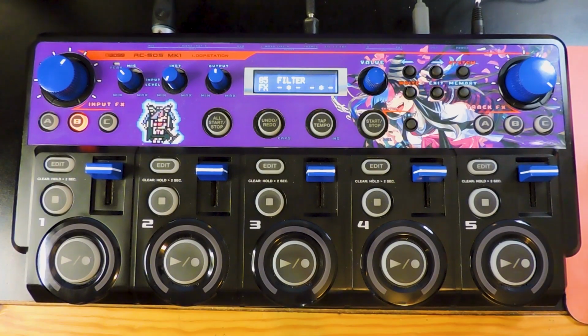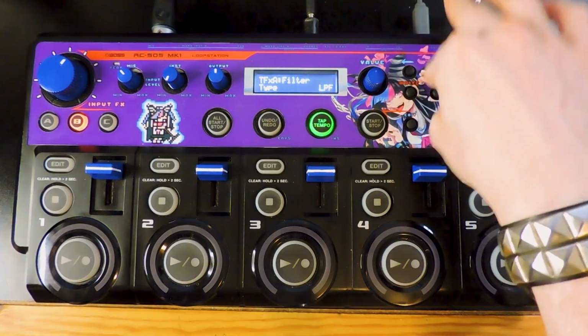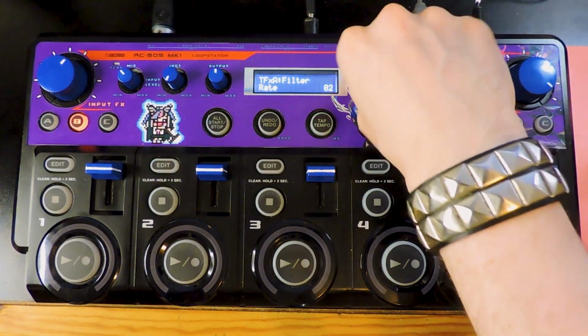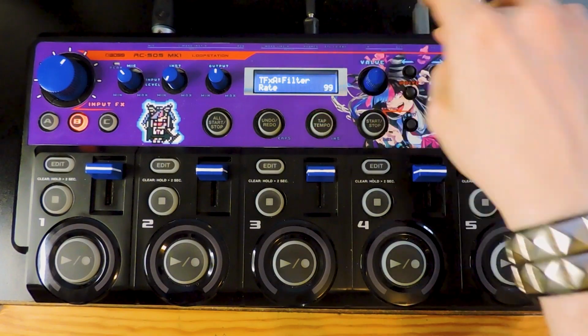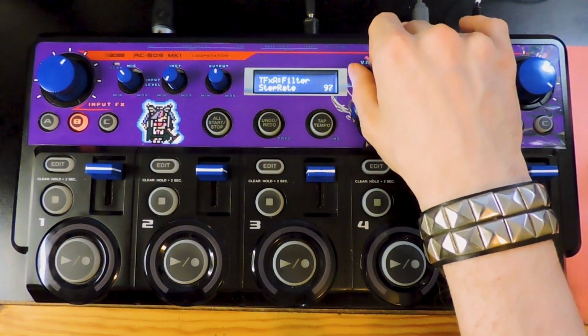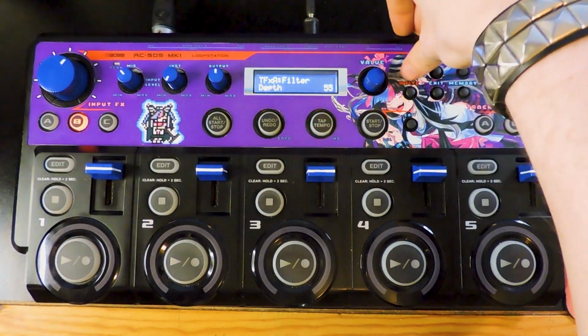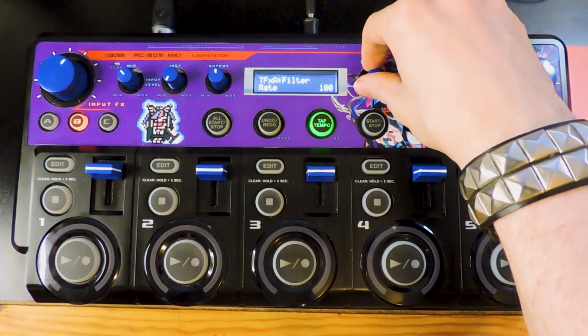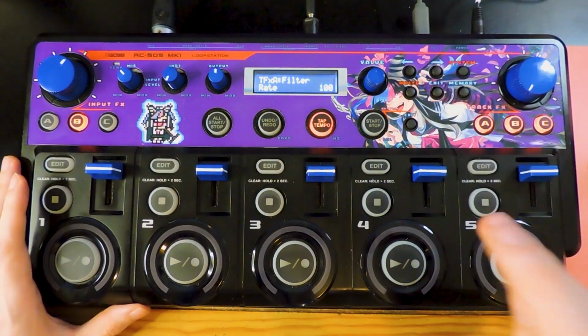Show you one last crazy technique you can use with a filter. If you have a filter of a rate that is 99 and a step rate of 100, you can do some wild stuff going back and forth between 99 and 100.